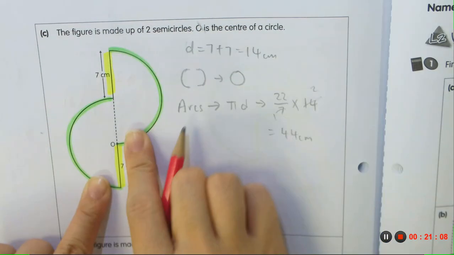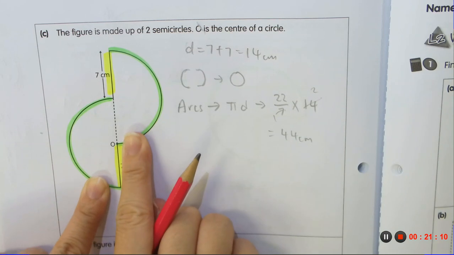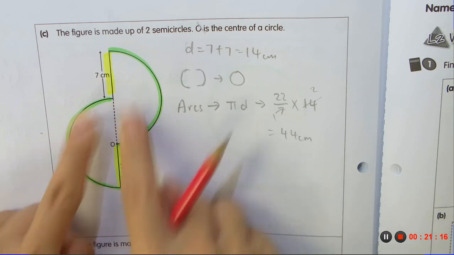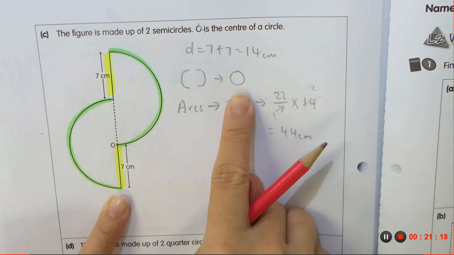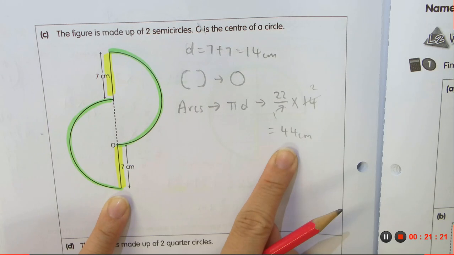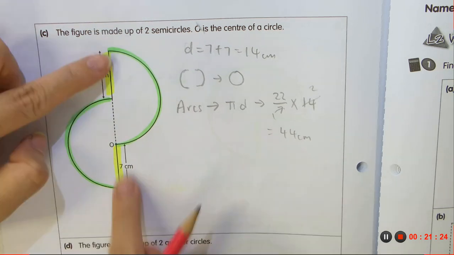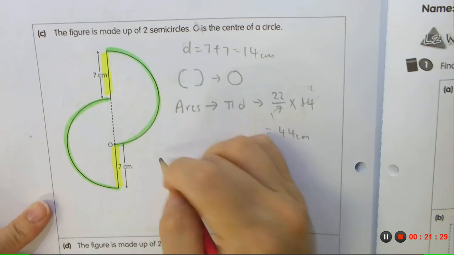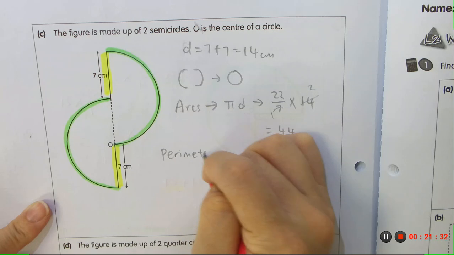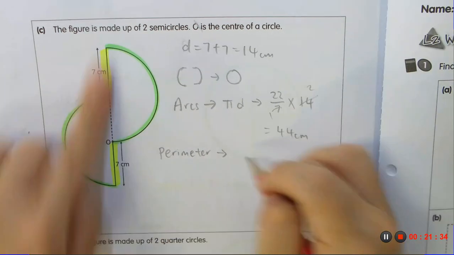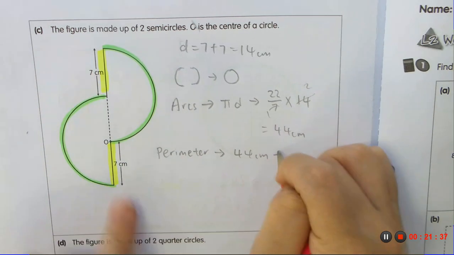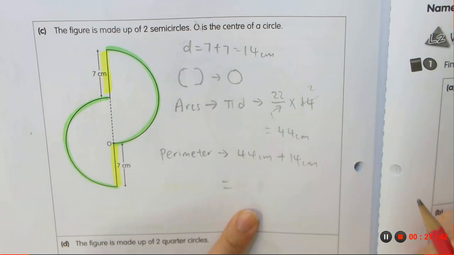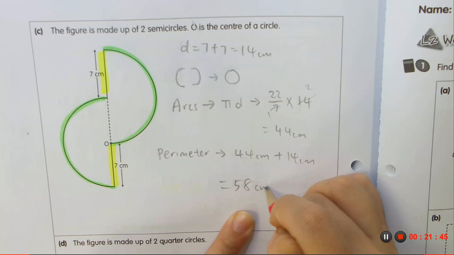These two arcs combine. I do not have to find the semicircles separately, then add them together. Right? These two semicircles add together is one circle already. So I just find the circle. And then just now, Ryan already said, look, these two lines add together is the diameter. So the parameter for this figure isn't too complicated. It's just the circle, 44 centimeter, plus the diameter, which is this two. And that's very quick. I can get the answer as 58 centimeter already.